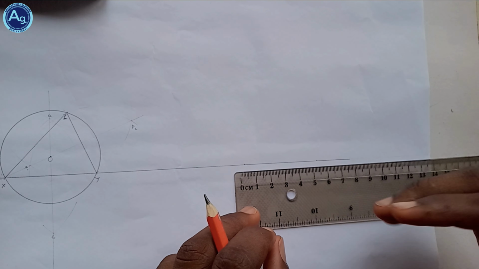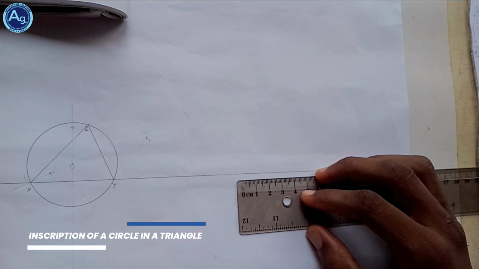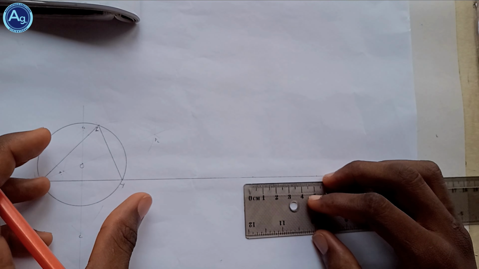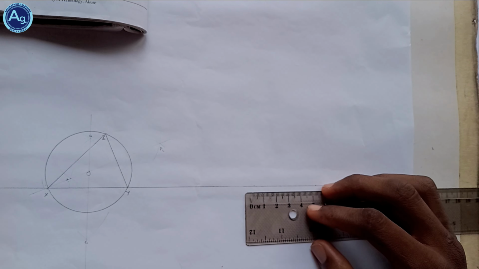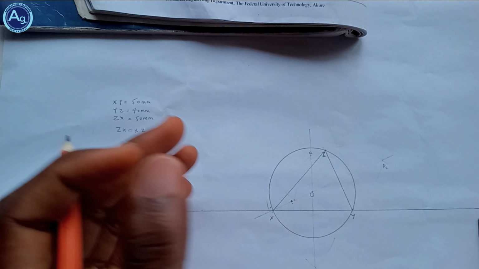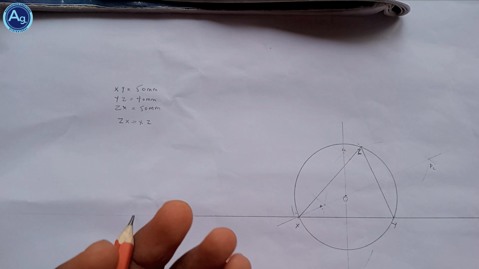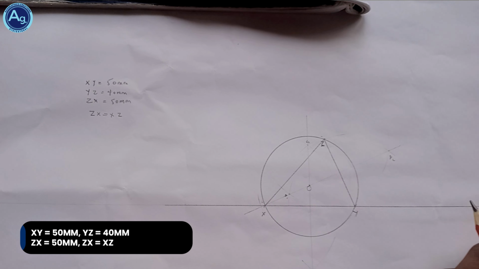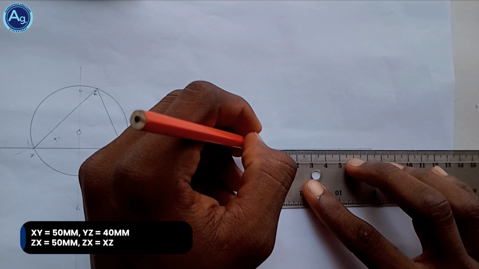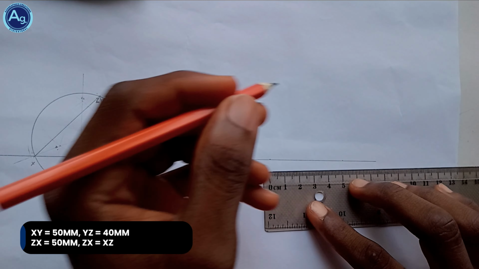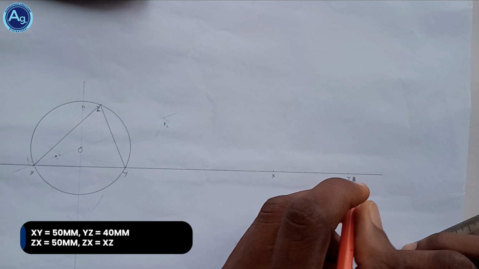We want to make the inscription of a circle in a triangle using the same dimension that we used to get the circumscription of a circle on a triangle. As you can see, this is the dimension at my left hand side. So XY is 50 millimeter. So we are going to measure 5 centimeter now, and you label it X and Y.